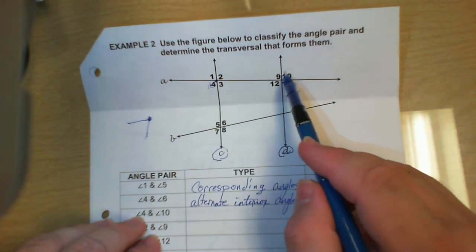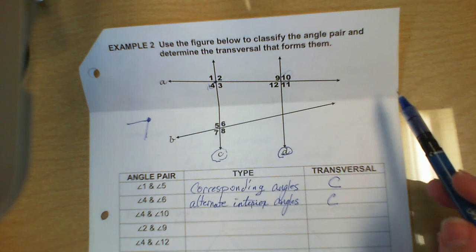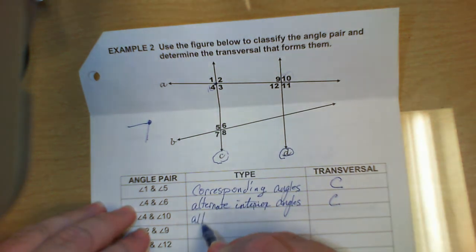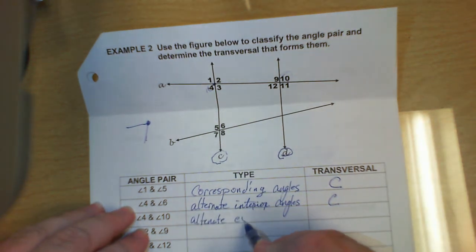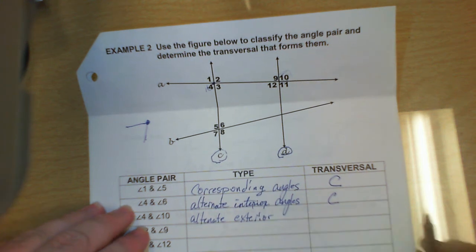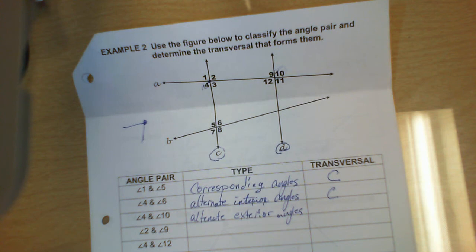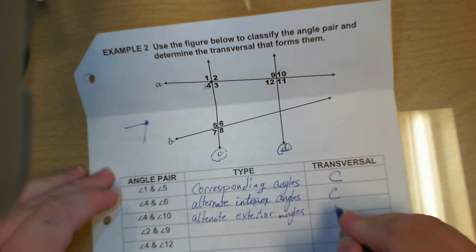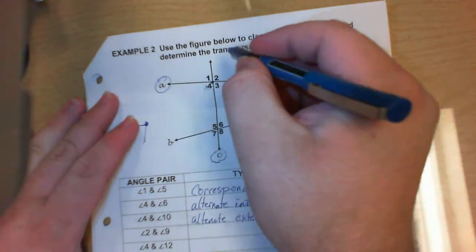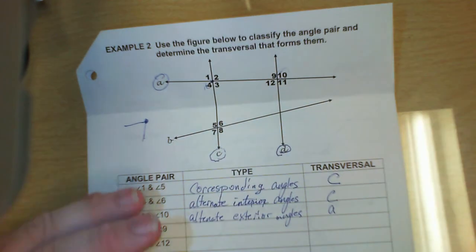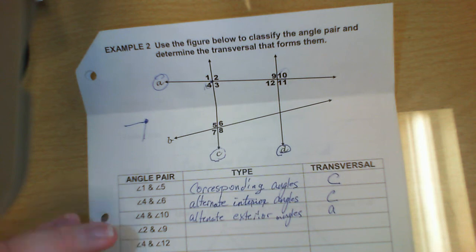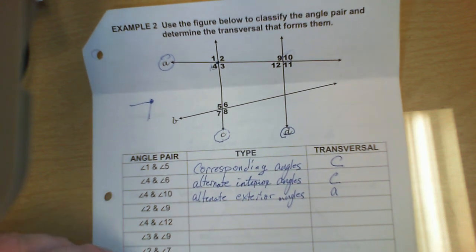What about angle 4 and angle 10? Alternate exterior. Now this one's a little bit interesting. What is the transversal that's going between both of these? A. Because this line is going between here. So depending on your perspective of angles, you could have either a horizontal or a vertical transversal.